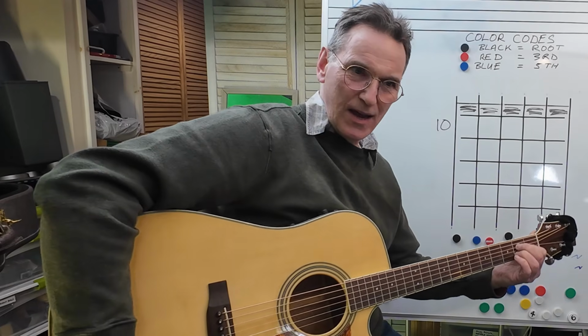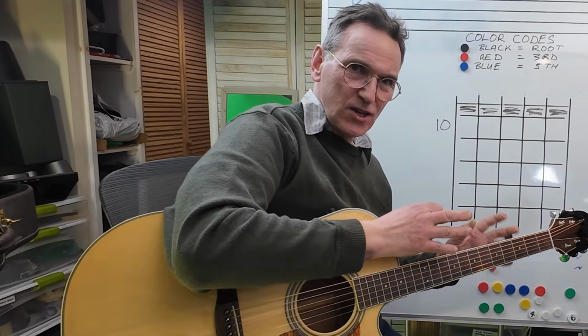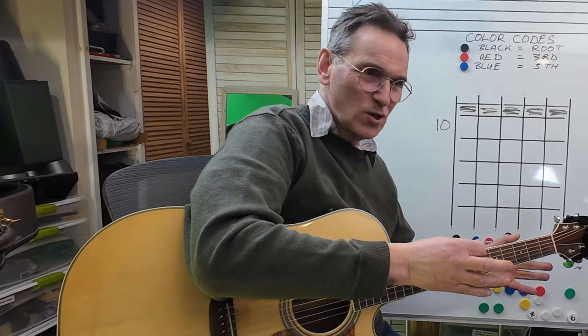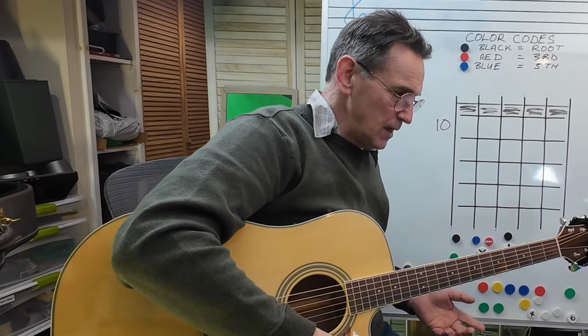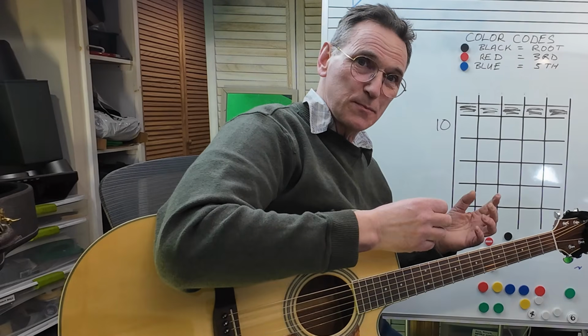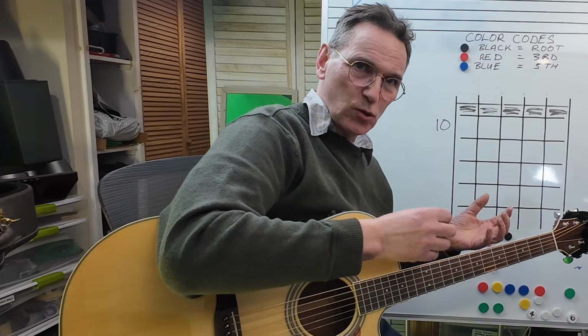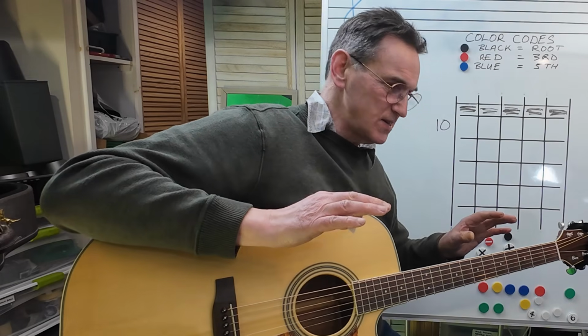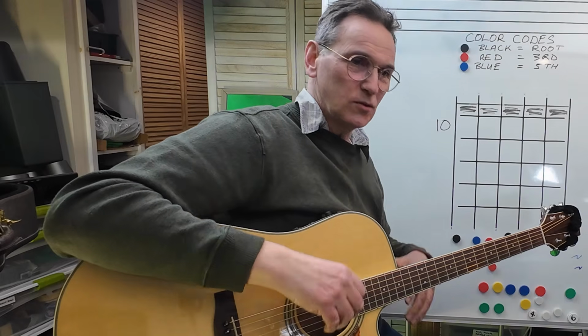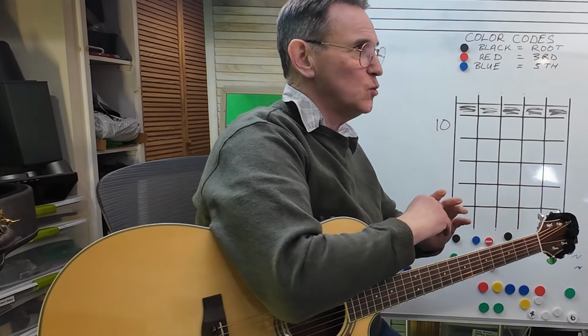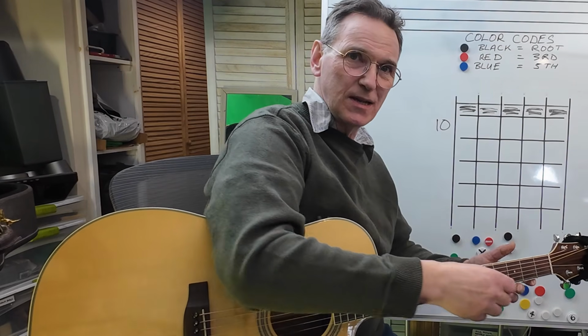and A. Now these positions that I showed you, there are more positions you could play this in, and you can experiment with this and find all different kinds of positions. I just want to show you these three, because I think these are good ones to get started with. So we'll go through this twice in each position.